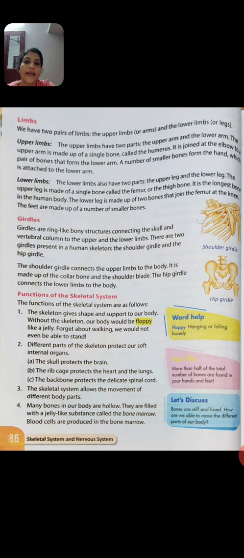It is joined at the elbow to a pair of bones that form the lower arm. A number of smaller bones form the hand, which is attached to the lower arm. Lower limbs.